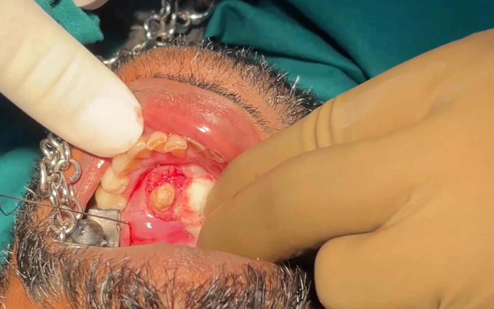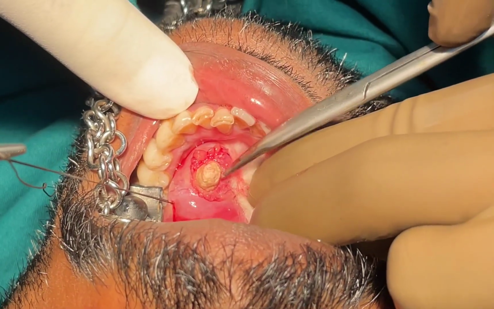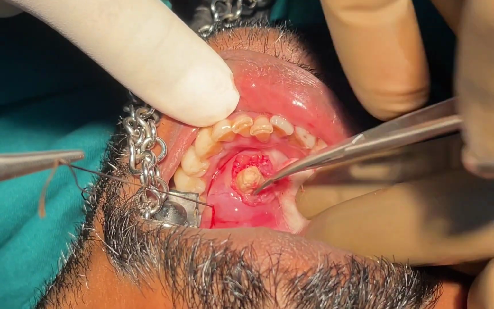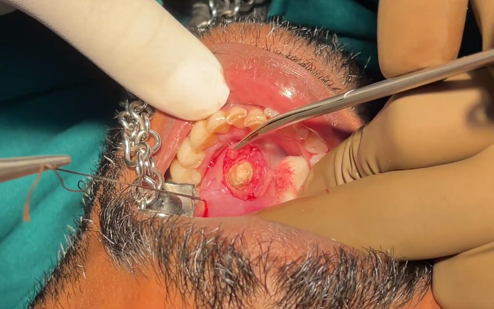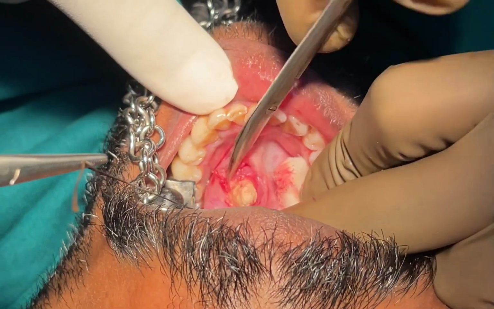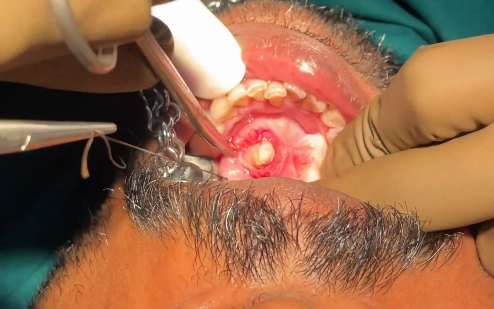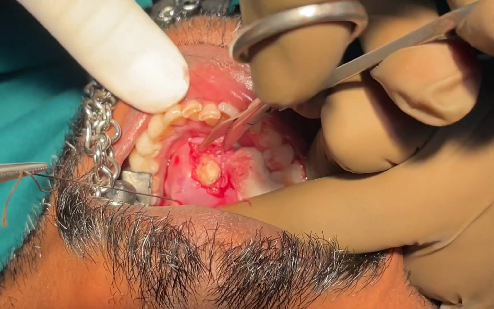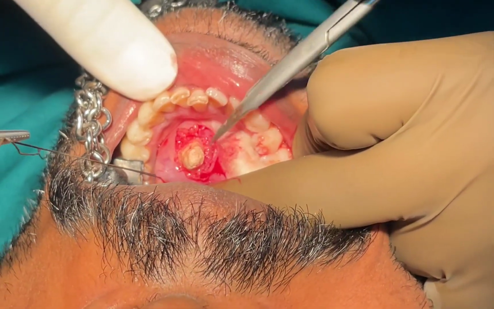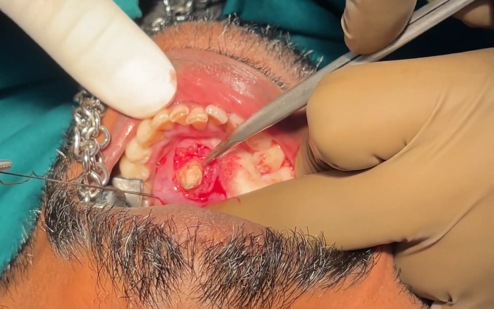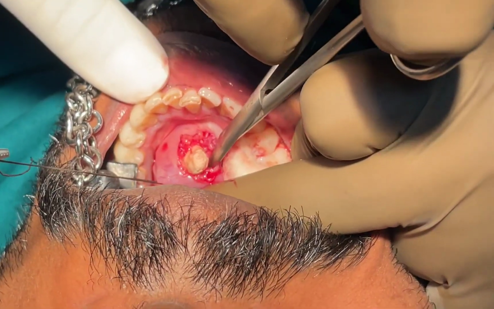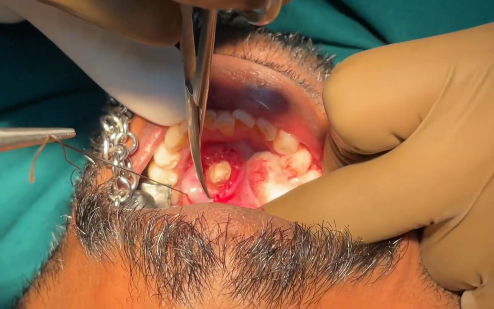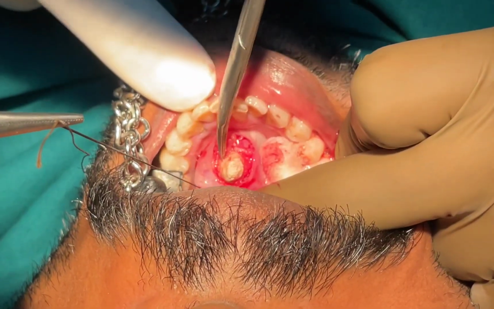So it is very vital to get a proper plane between the stone and the soft tissue, and especially try to get access to the posterior aspect of the salivary calculus. By getting access to the posterior part of the calculus, you will be able to relieve all the tissue adhesions. At the same time, you will be able to push the stone from the posterior aspect anteriorly. So that is what we are trying to do right now.